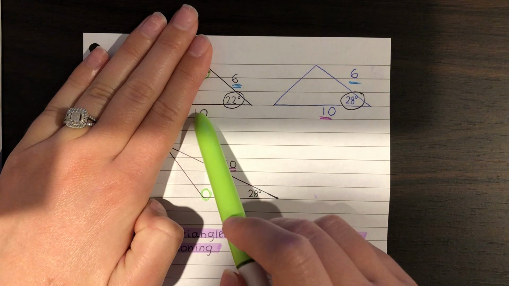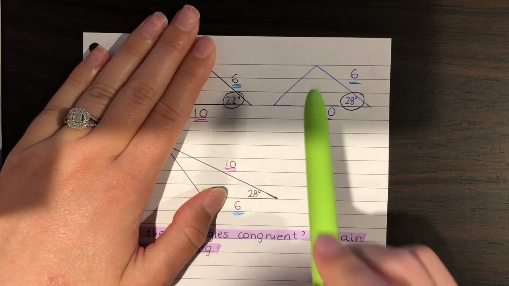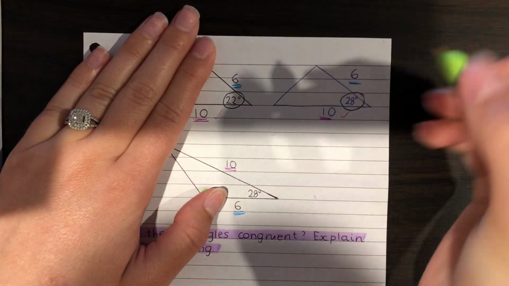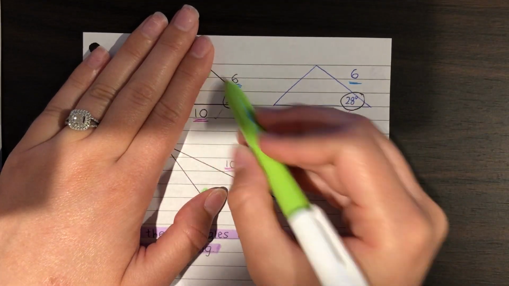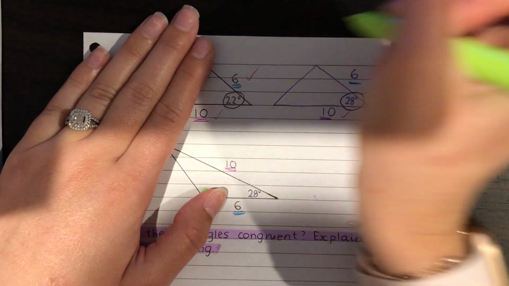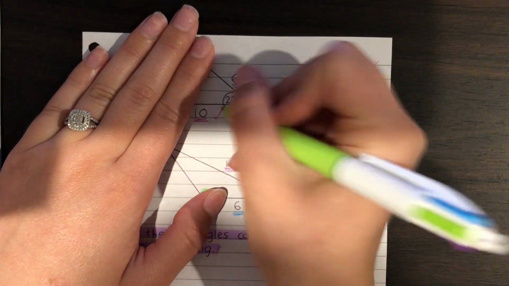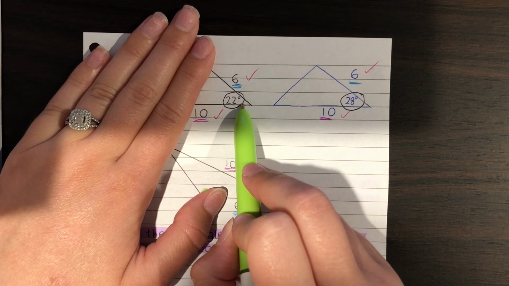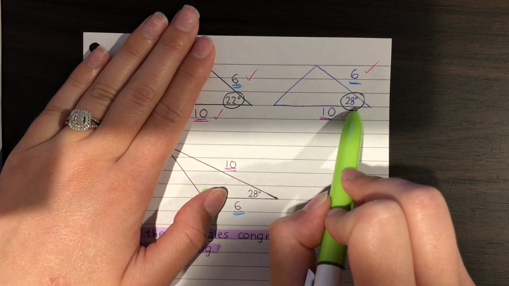Okay. Now, the side length down the bottom is the exact same. So tick. The side length over here are the exact same, so tick. But let's look at our angle. This angle in here is 22 degrees, but this one is 28 degrees.